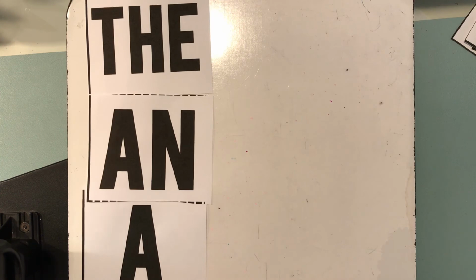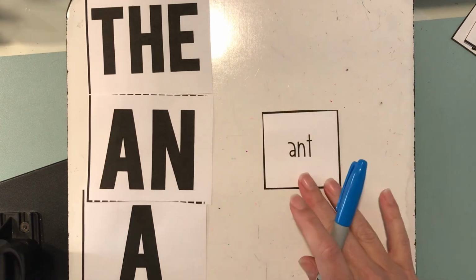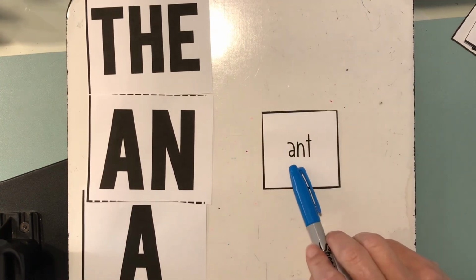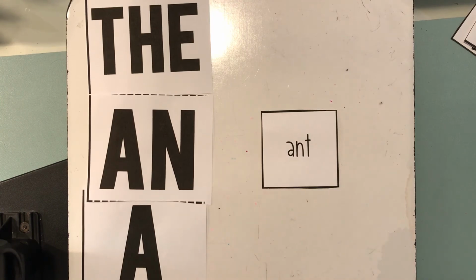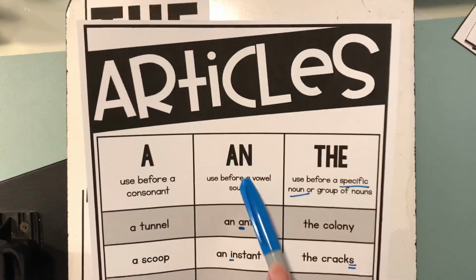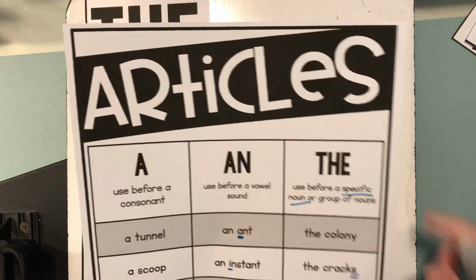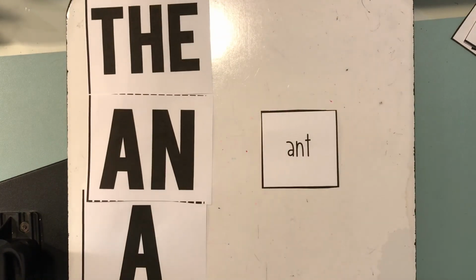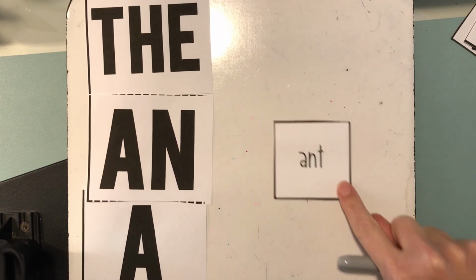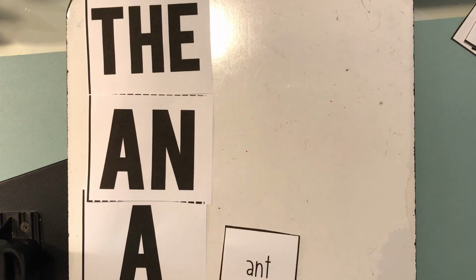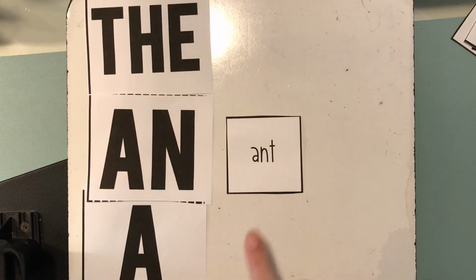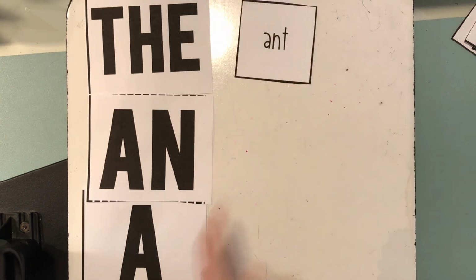How about ant? Ooh, I see it starts with a vowel. So if it starts with a vowel, those words usually have an in front of it. But let's try it. Which one do you think it is? Is it a ant, an ant, or the ant?